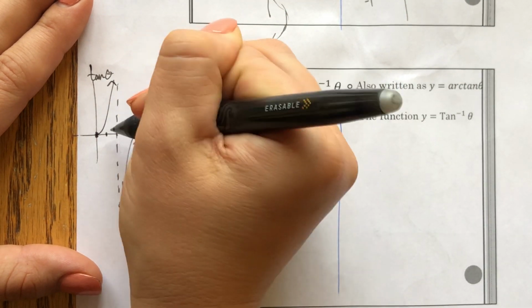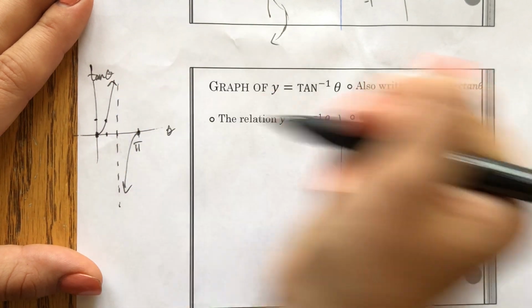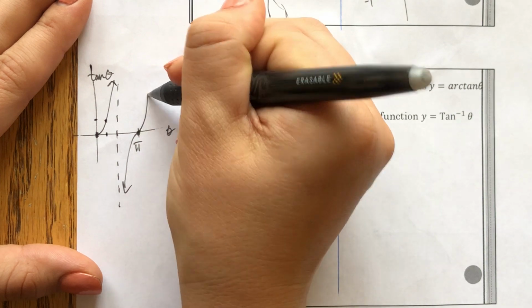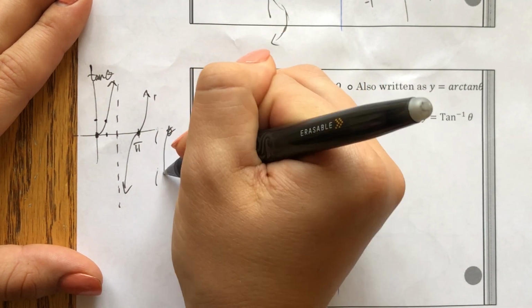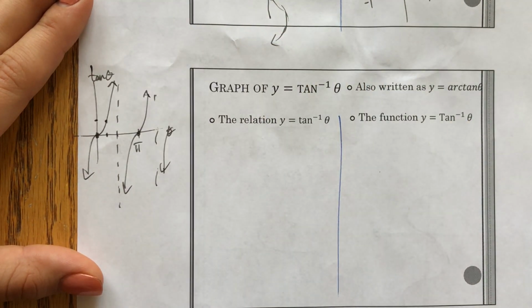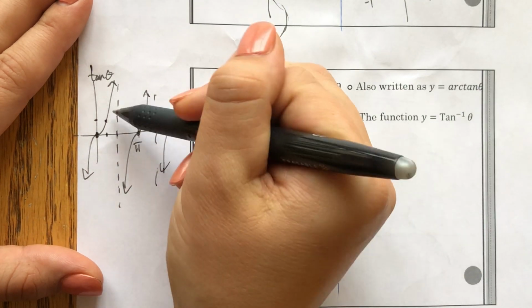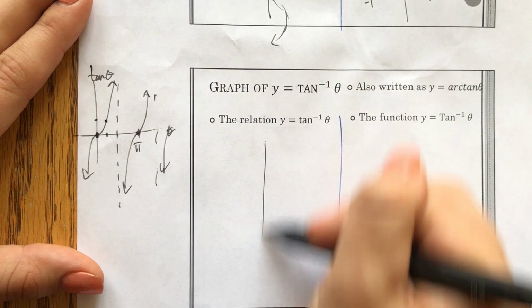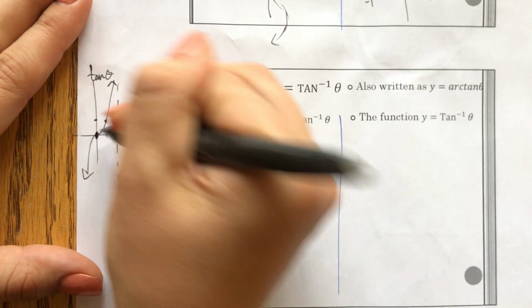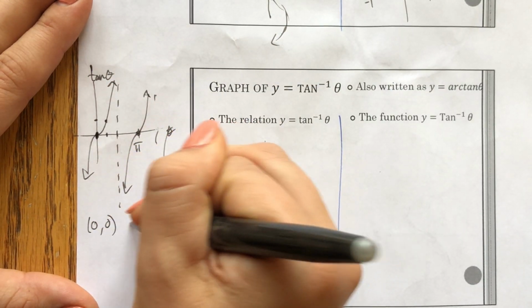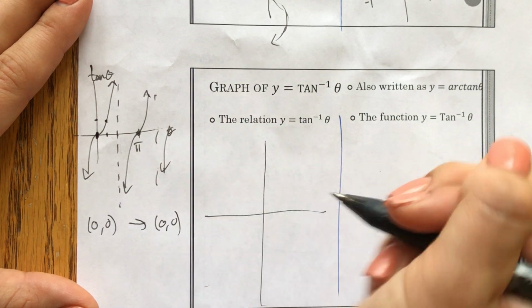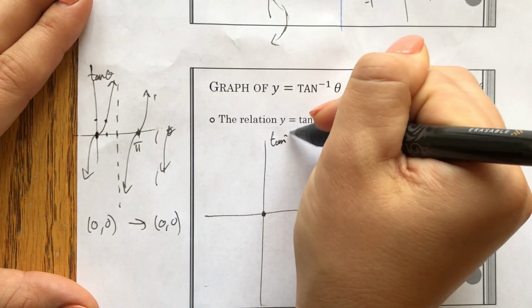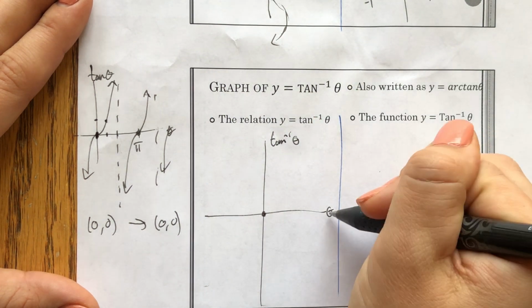If you want to graph the point pi over 4, 1, it's a great point to plot. All right, and then it would keep going, right? Like that, okay. So I'm gonna graph these 3 features. I'm gonna switch the x and y. So this is 0, 0, whose inverse will go to 0, 0. Look at me switching the x and y. So difficult. I'm gonna label this inverse tangent theta, okay?